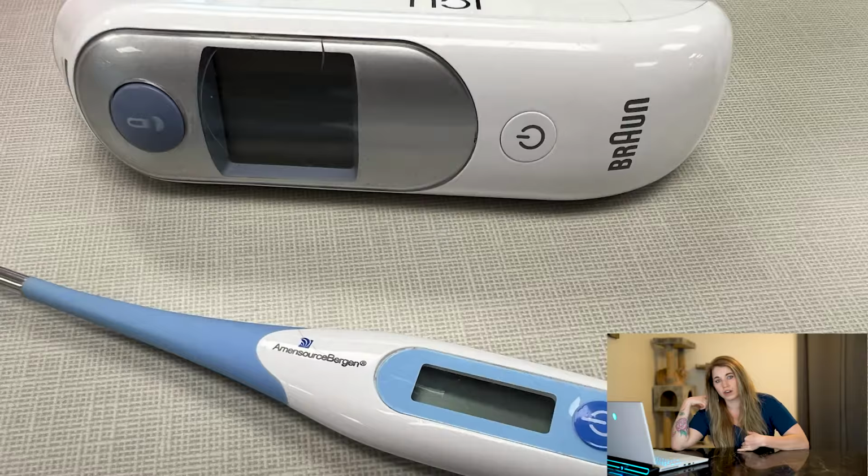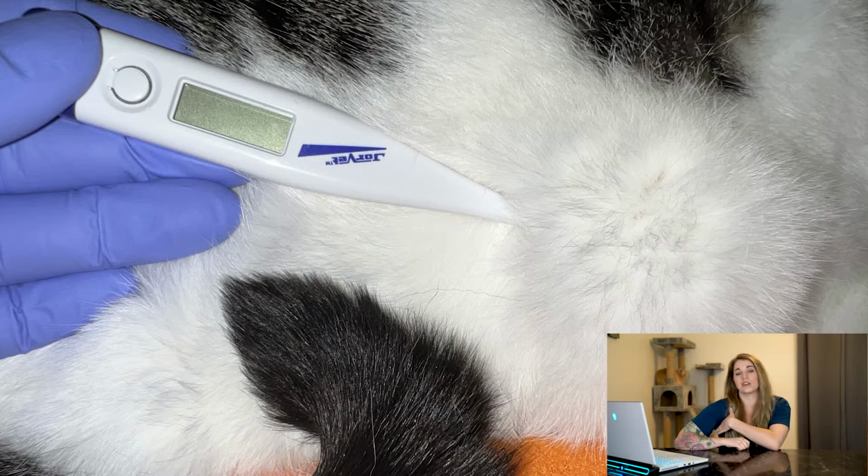So the first component of our TPR is going to be measuring temperature. Temperature can be measured a few different ways. It can be measured rectally, which is the most common way, aurally, and that's AU for in their ear, or axillary, which is the term for measuring it under their armpit. If your patient is anesthetized, you can also have an esophageal thermometer.